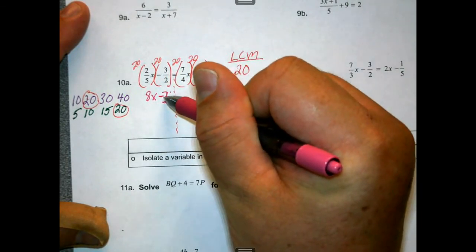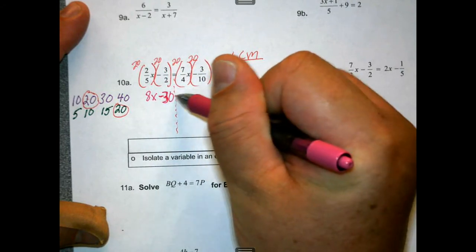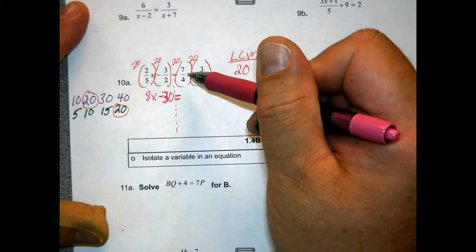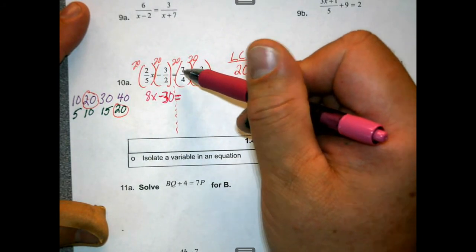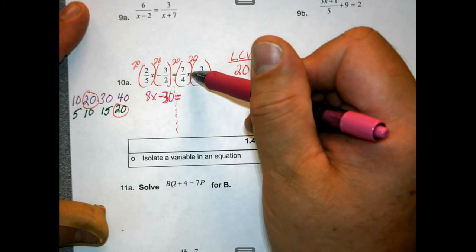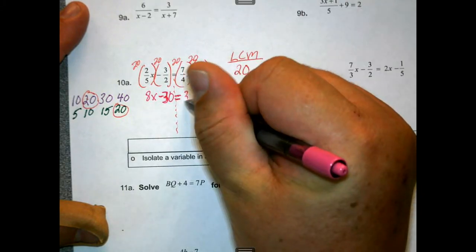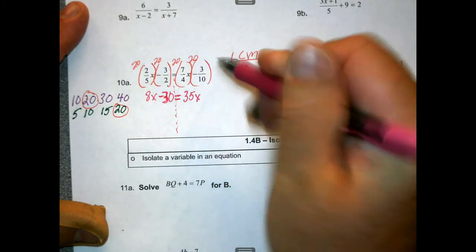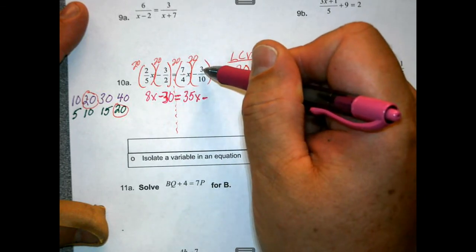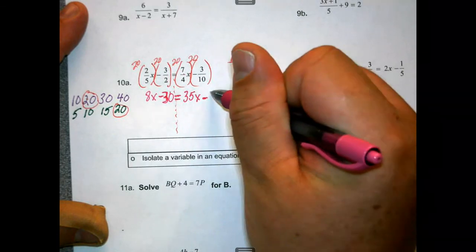I almost put 15. 20 times 7, 140 divided by 4, 35x, minus 20 times 3 is 60 divided by 10 is 6.